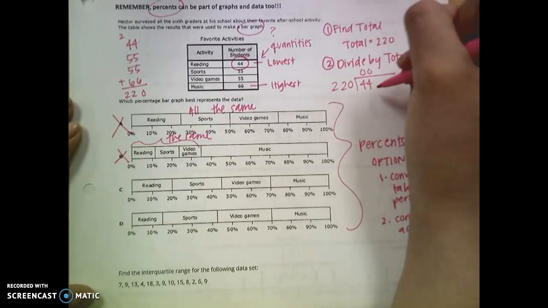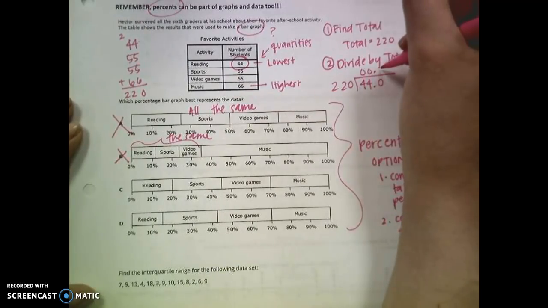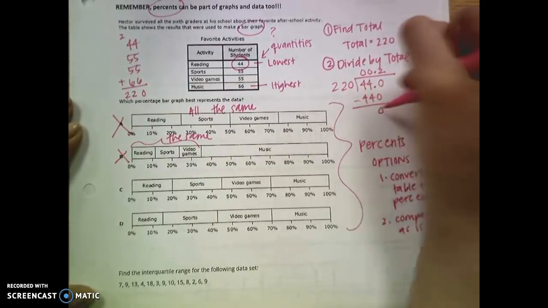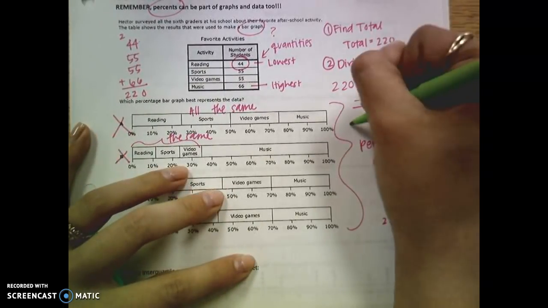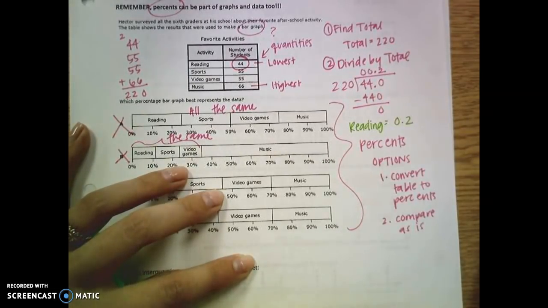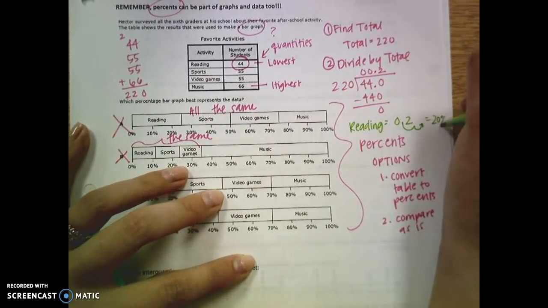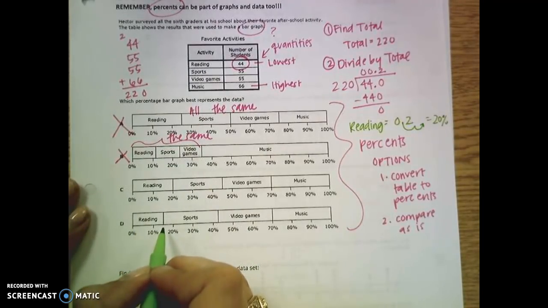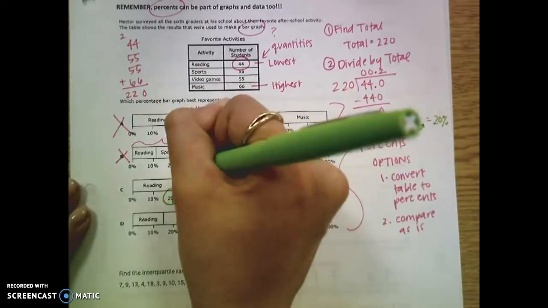I can't do that as of right now, so I'm going to add my decimal. And I say, 220 would go into 440 2 times. I subtract, and I'm good. So my decimal for reading is 2/10. To get my percent, I'm multiplying by 100, and I would get 20%. So I'm looking for reading to be right at 20%, which here it is.